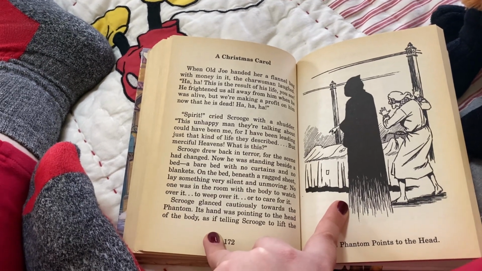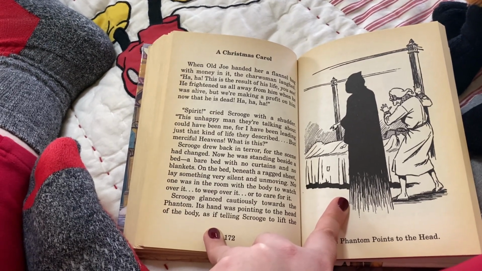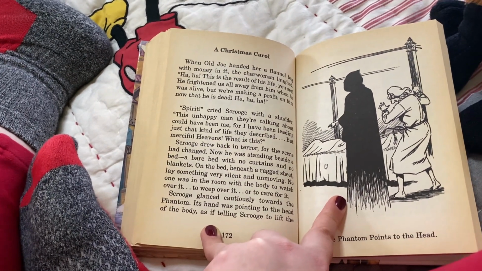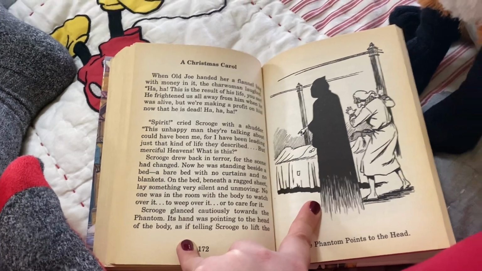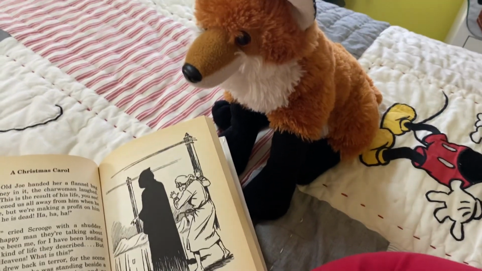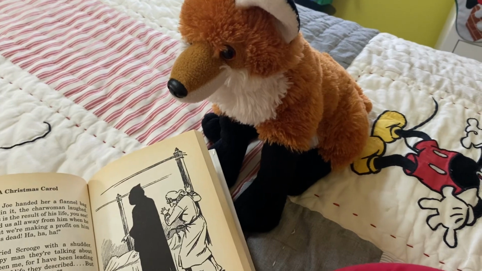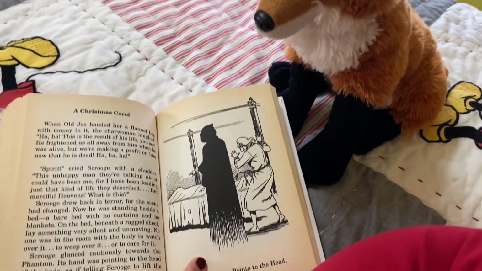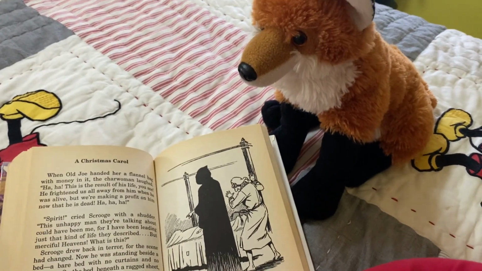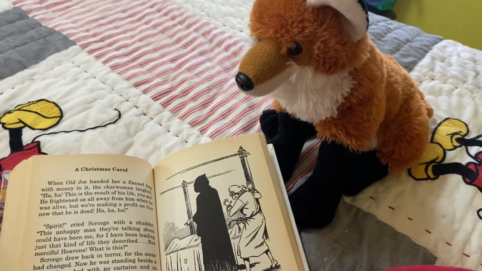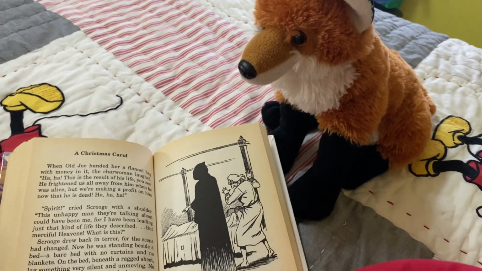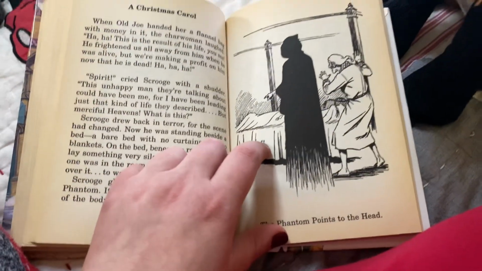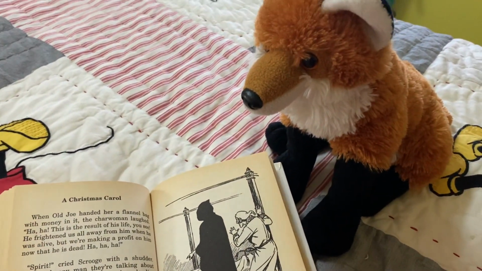What is this? Scrooge drew back in terror, seeing that change now. He is staying in the bed, and the streets are watched too. So, unlike the other versions, they're not taking Scrooge's stuff, they're taking this other guy's stuff, old Joe's instead, who has died previously before him. I guess he's just showing what could have happened if it was him. In this case, it's old Joe. And you can see he's dead in the bed right there. How dark is that? Oof.